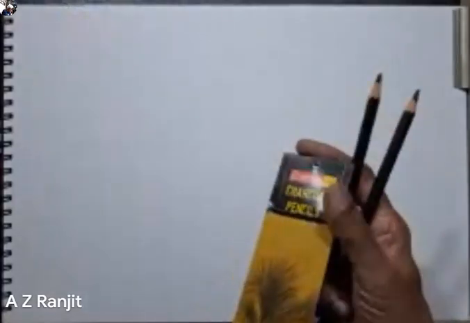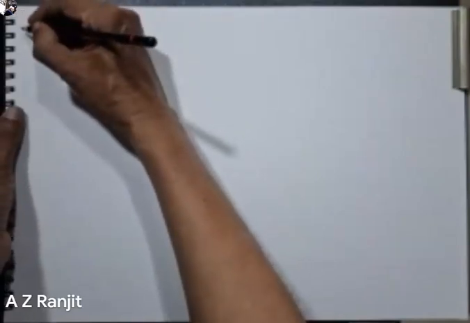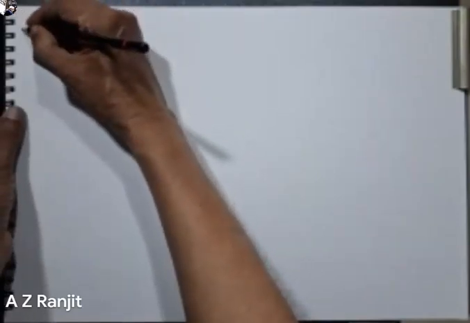My soft is missing, so I think I'll have to use my medium and do this drawing. Let me see how it reacts. This is hard.